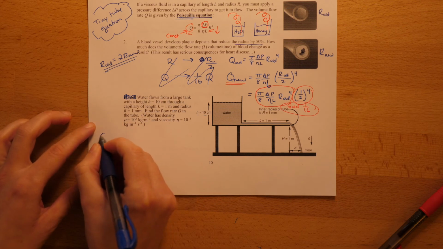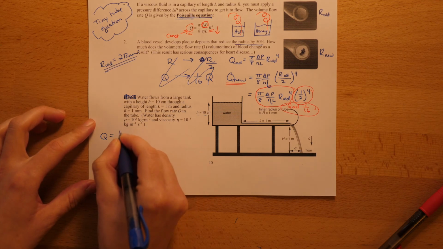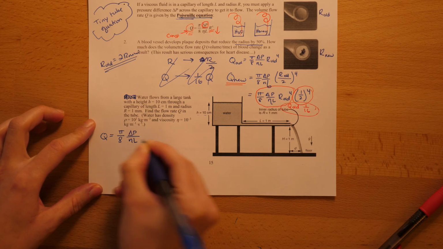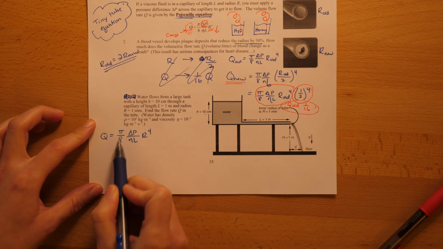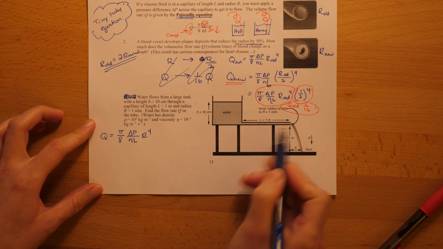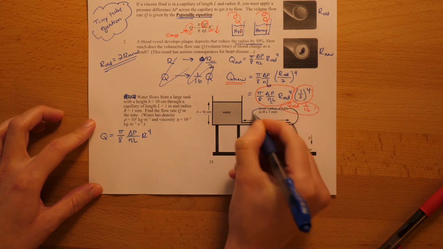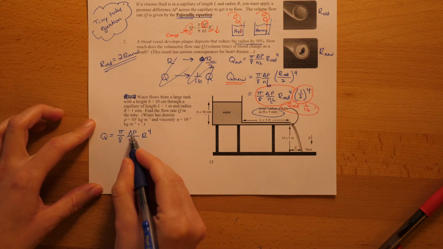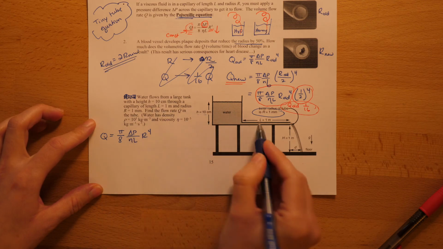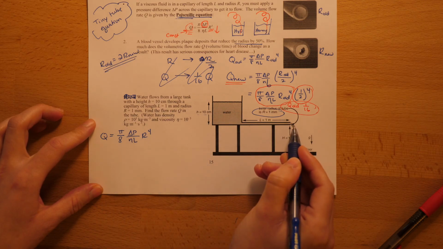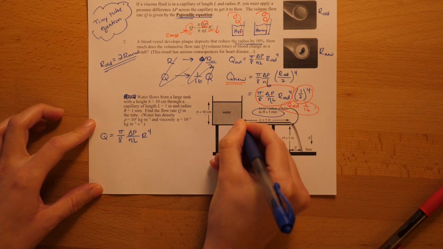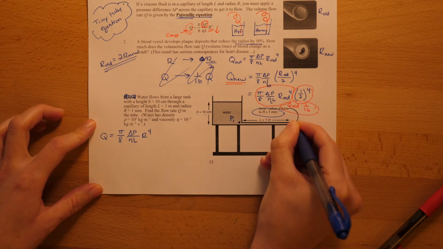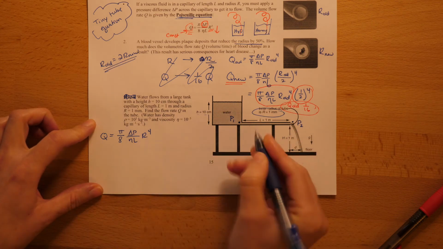Okay, so Q is our equation above. Okay, so we know eta and we know L is a meter, and we know the radius of the tube is a millimeter. So the only thing we don't know here is delta P. So delta P, the pressure difference across the tube, is what's going to cause the fluid to flow. So we need to look at the pressure just inside the tube, let's call that P1, and we need to look at the pressure just outside the tube, P2. And we need to take the difference between them.